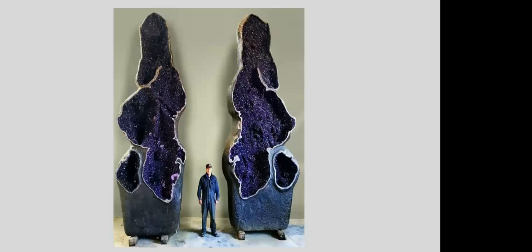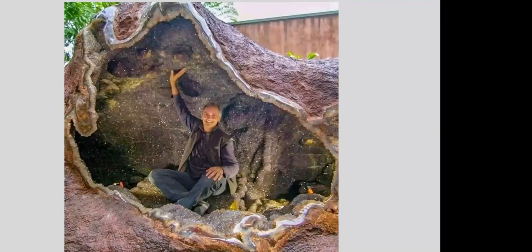How big do they get? Well, here's one example. This is a Brazilian agate. When they get this big, they're called cathedrals. This is all amethyst. Nice, dark purple amethyst. It's large, six-pointed and sided amethyst quartz crystals. And here's another. The crystals aren't near as big on this, but this is also amethyst.